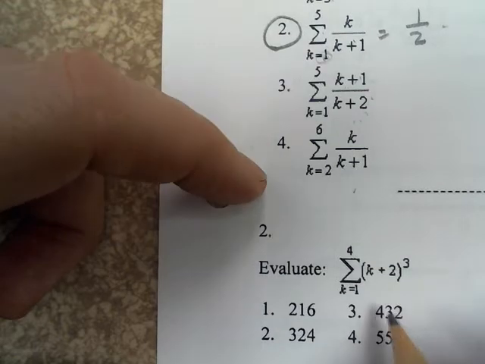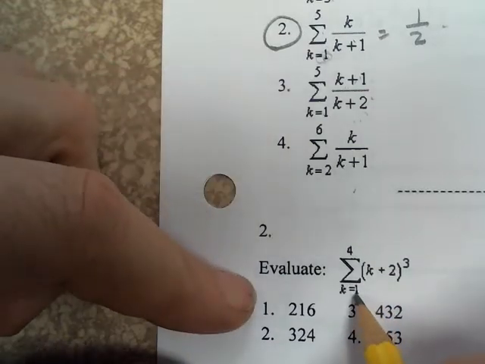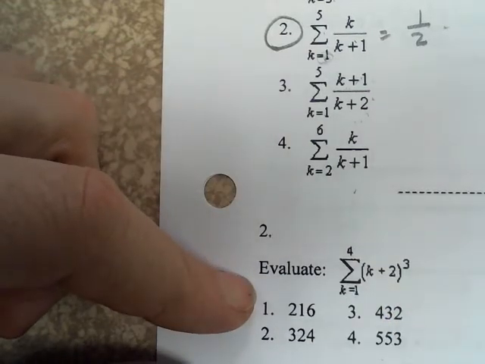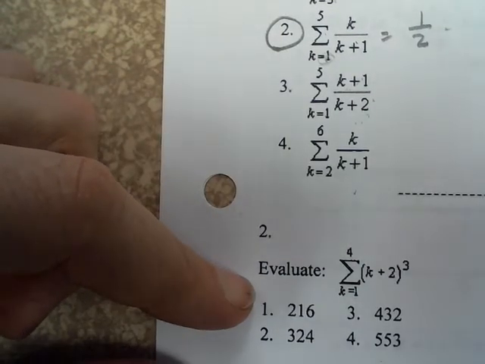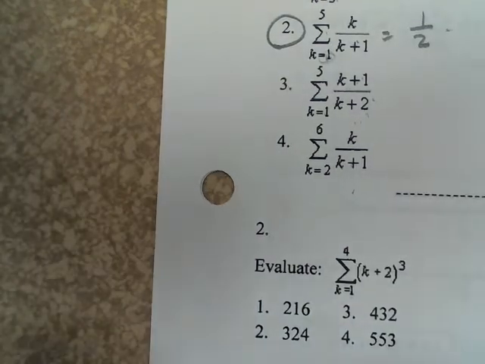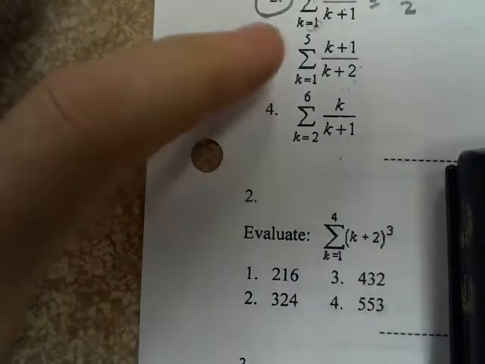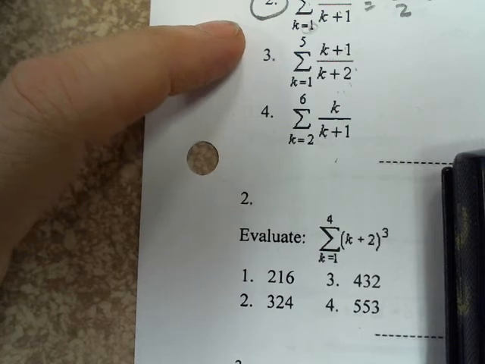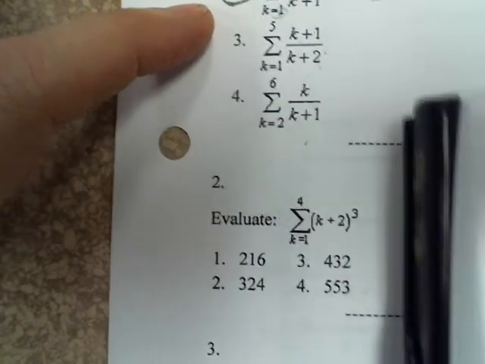Question number 2, another sigma question. You're going to evaluate that, so you could do it the long way if you wanted to, or you could do it the short way by just using your graphing calculator and using alpha window option 2.